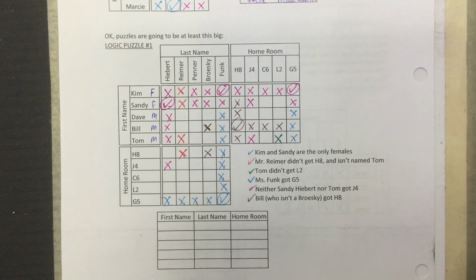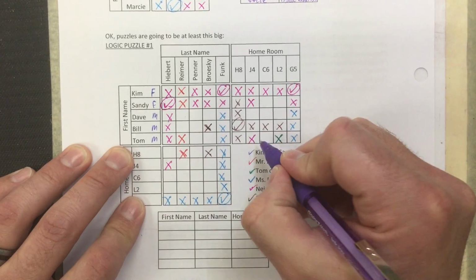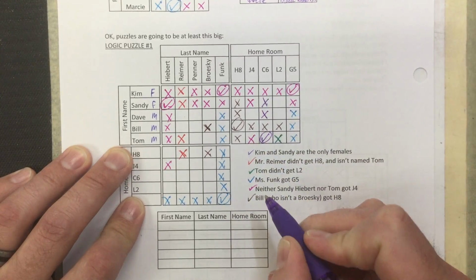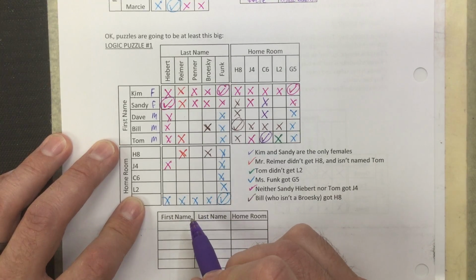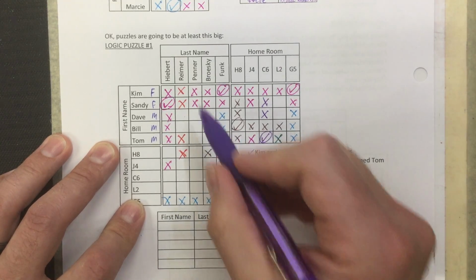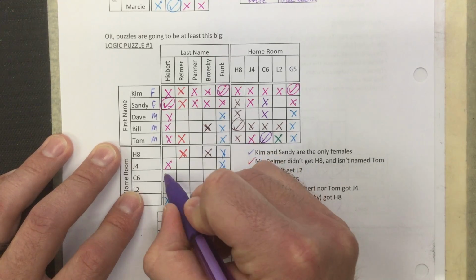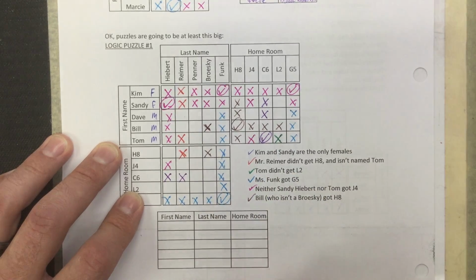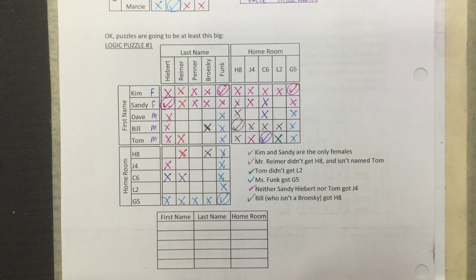Now, the rest of our clues we are going to have to come up with based on what we've seen so far. We know that Tom is in C6, so we can X off those. We don't know anything about C6 here, so we're not sure what Tom's last name is quite yet. Well, actually here we know that Tom is not a Hebert, so C6 cannot be Hebert. And we know Tom is not a Reimer, so Reimer cannot be there. So we know that either Penner or Braesky is in C6, and that might help us out a little bit later.